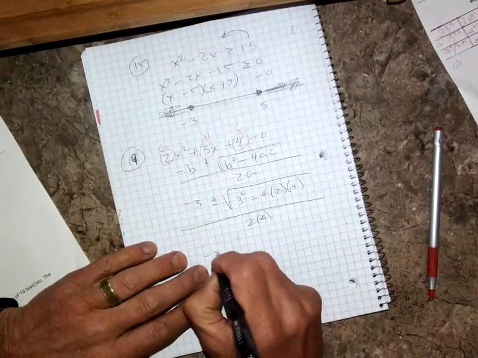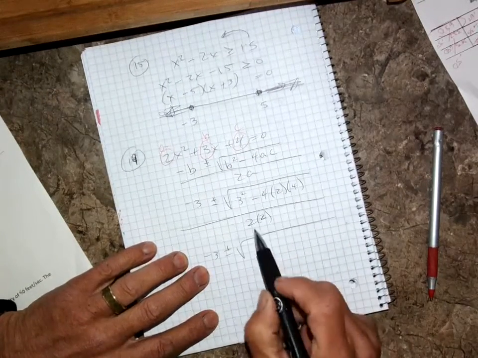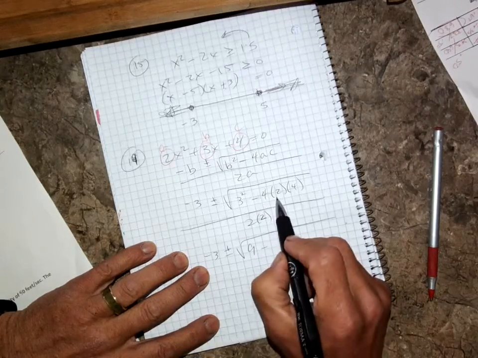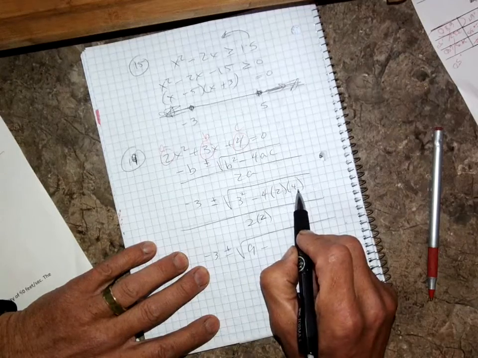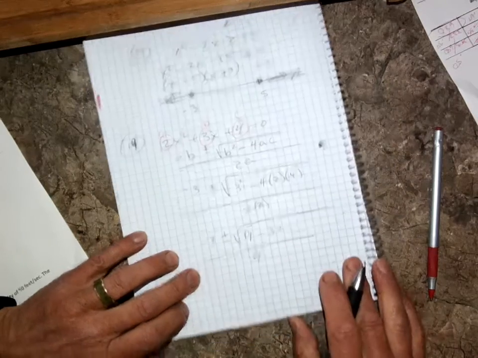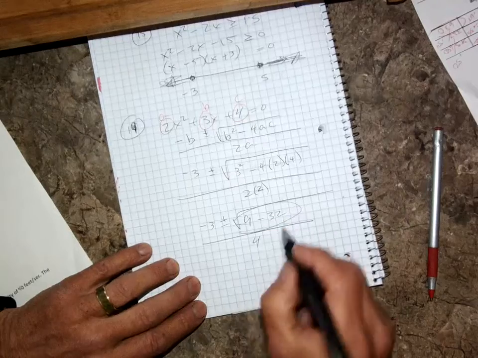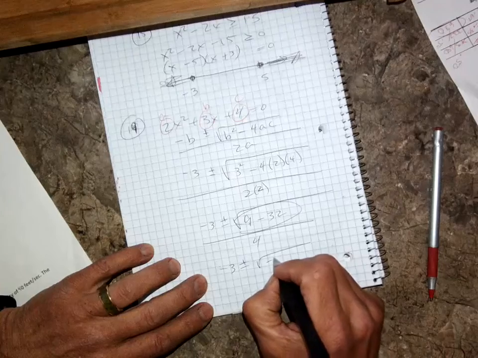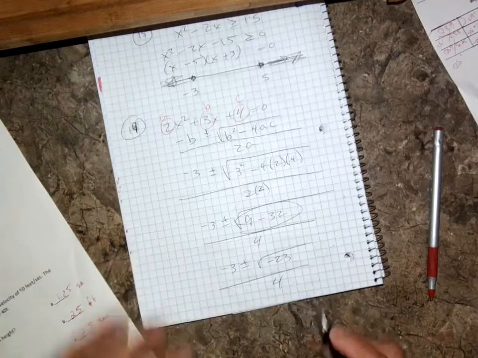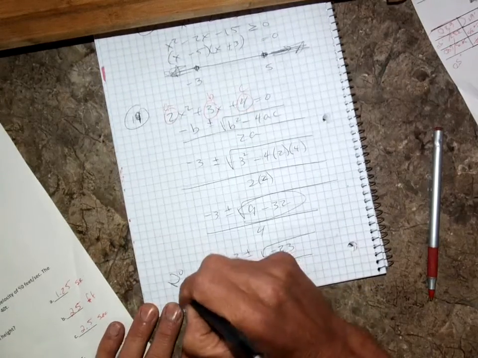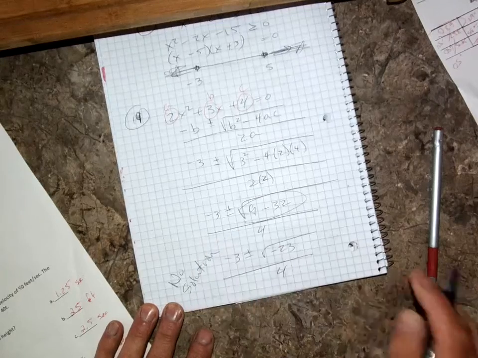Okay, so let's see what I got. I got a negative 3 plus or minus big square root. 3 squared is 9, minus 4 times 2 is 8 times 4 is going to be 32, over 2 times 2 is 4. Okay? Alright, let's go ahead and figure out what this is. Negative 3 plus or minus big square root. 9 minus 32 is negative 23 over 4. Now, you can't take the square root of a negative number. It won't happen, so there's no solution. Okay. Alright, almost done. Last one.